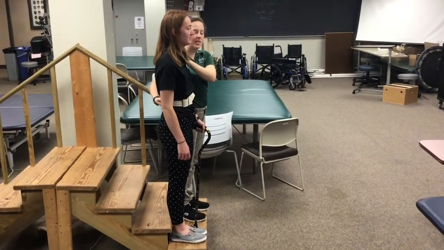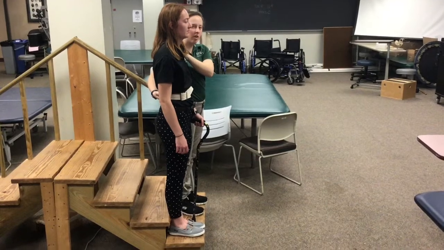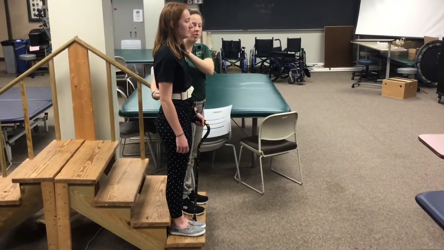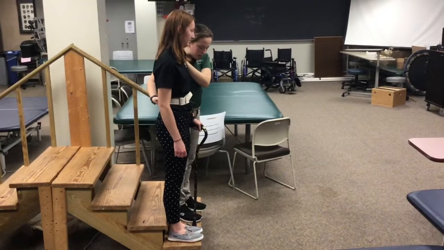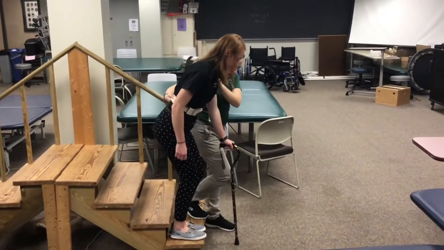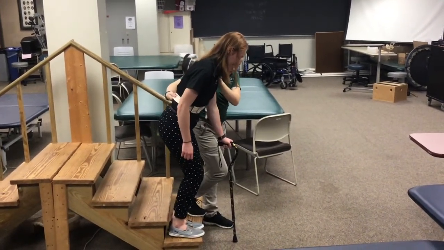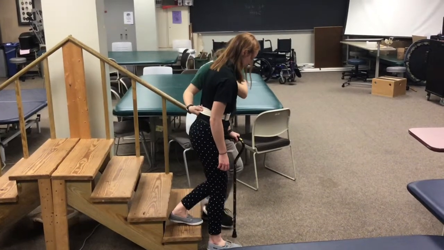Now we will cover how to descend a curb. You'll begin by standing in stride with your patient with a hand on their shoulder and a supinated grip on their gait belt. So can you move your cane down first? And then bend your uninvolved knee to lower your involved leg, and then step with your uninvolved.